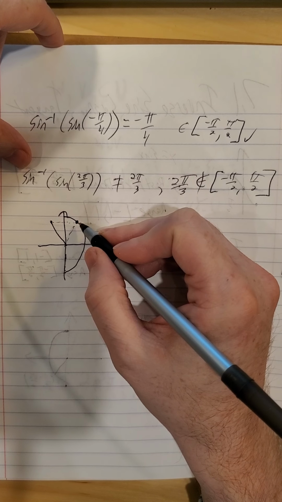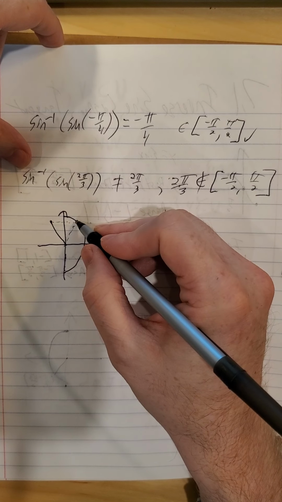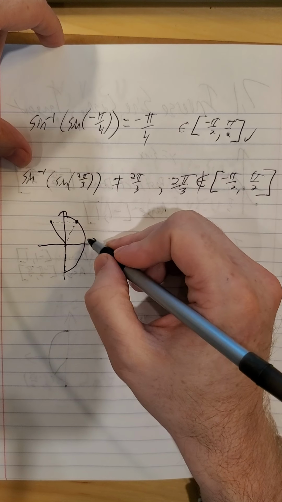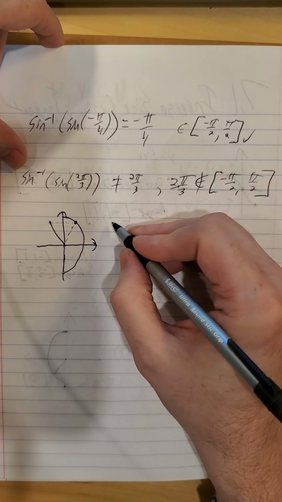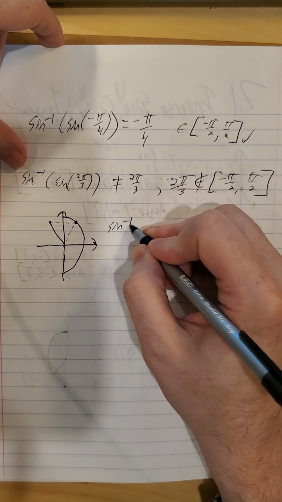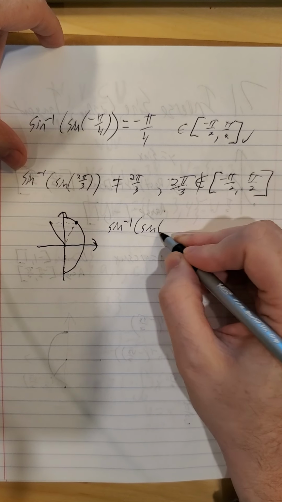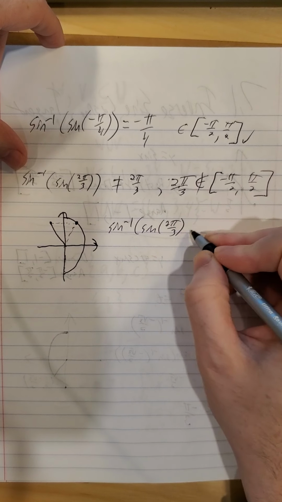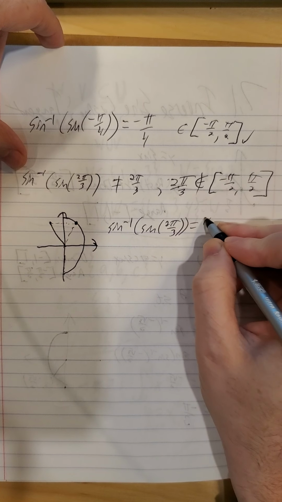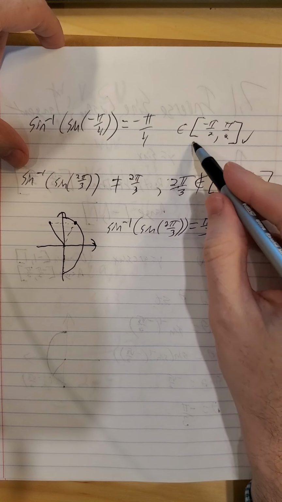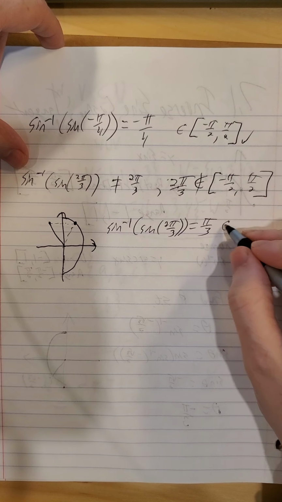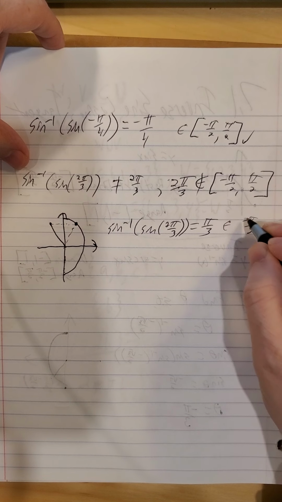So our partner within the required restricted domain here is at pi over 3, 60 degrees. So the arcsine of the sine of 2 pi over 3 is actually pi over 3, since that is on our required domain of negative pi over 2 to pi over 2.